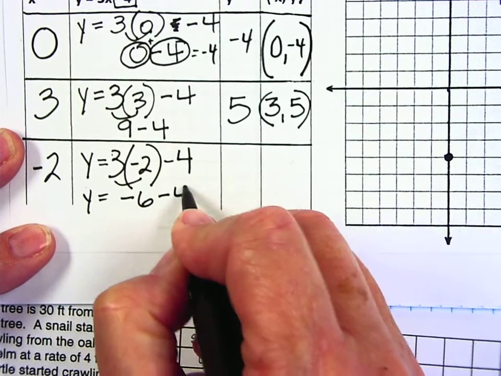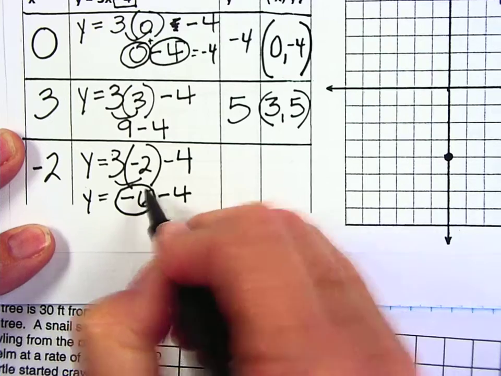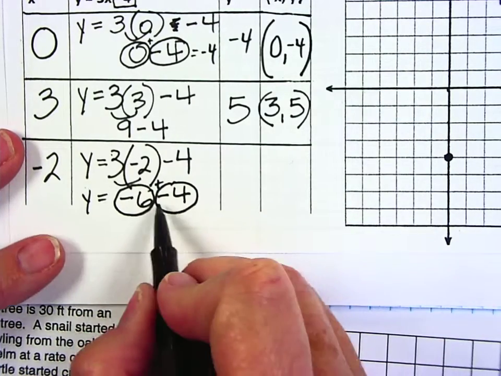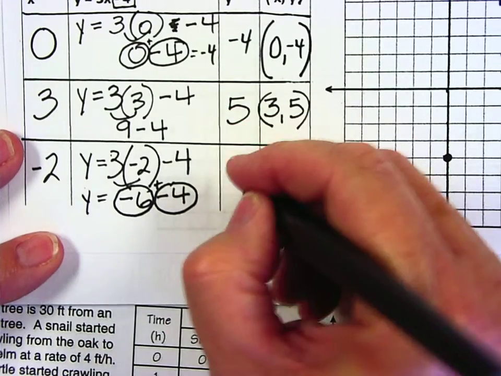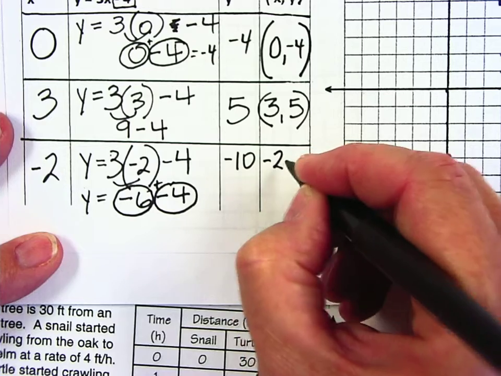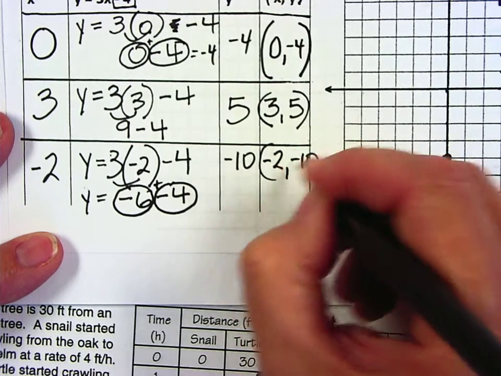Bring down your -4. When I have 6 negatives and I combine them with 4 negatives, I don't have any positives here at all. I've got a whole bunch of negatives. I have 10 negatives. So when x is -2, y is -10.